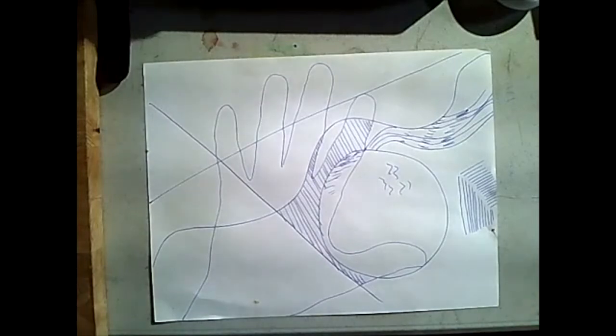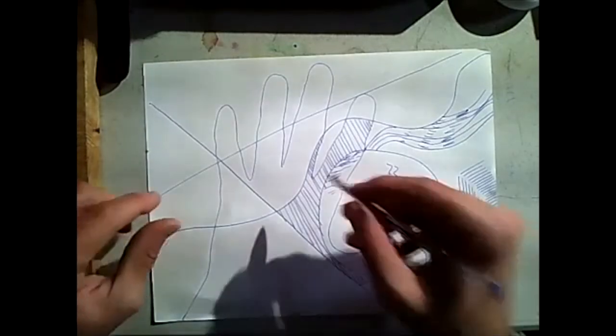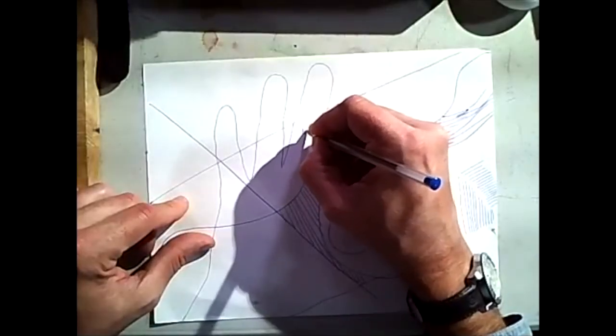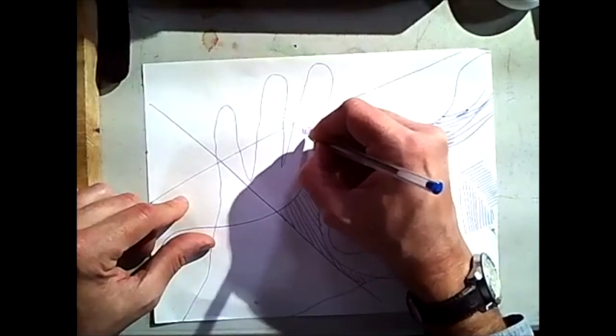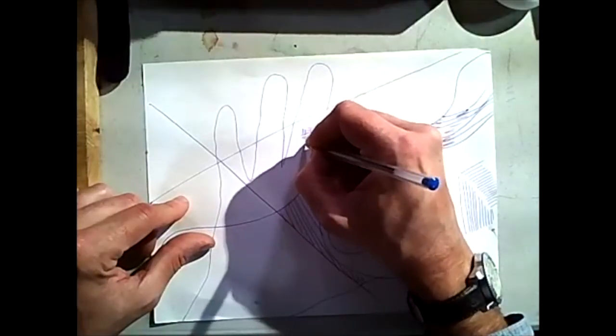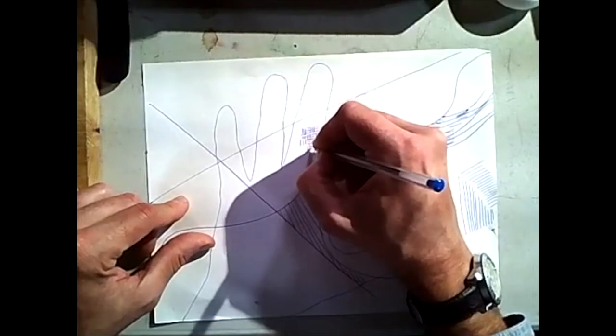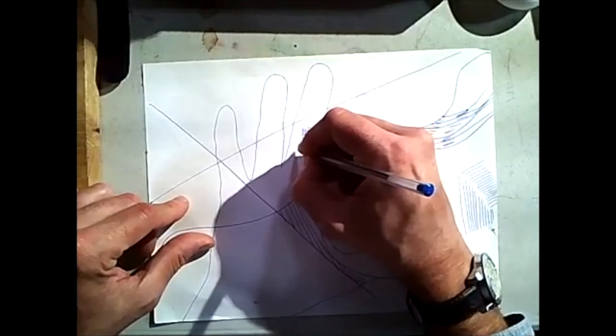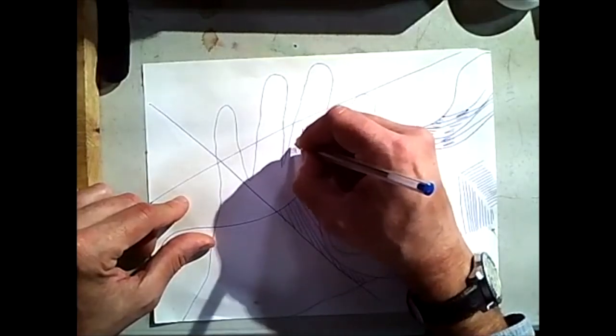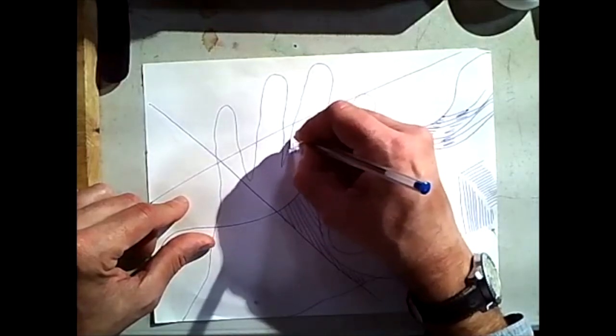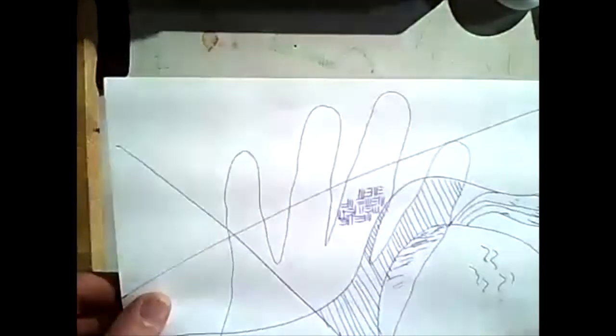Now, if you want to start working on Zentangles, you can work on Zentangles as well. A Zentangle would be something that looks like this. So it's very, very repetitive. So you just keep on going until this whole section is filled full of this style of line. Just keep on going and going. So I got that style of line going on there.